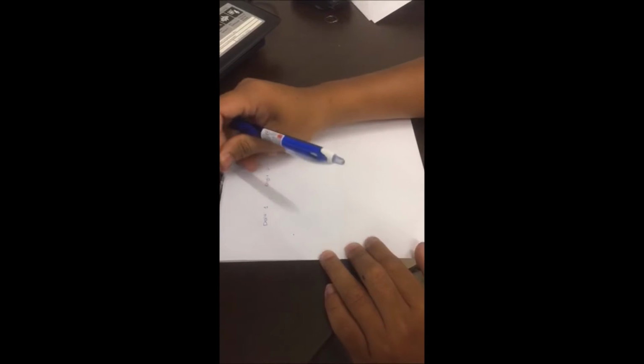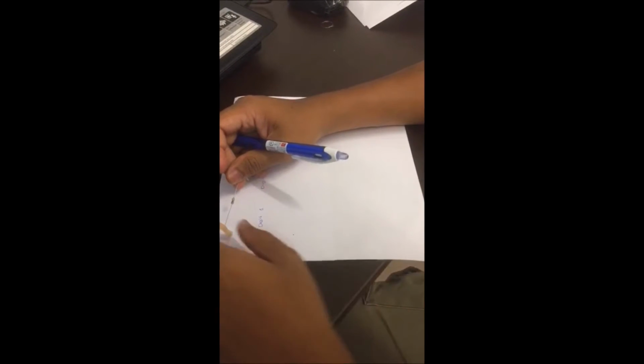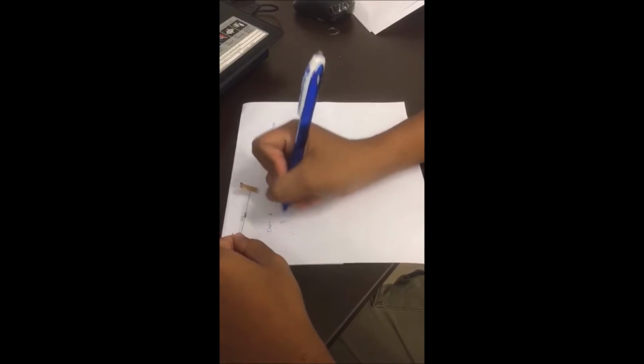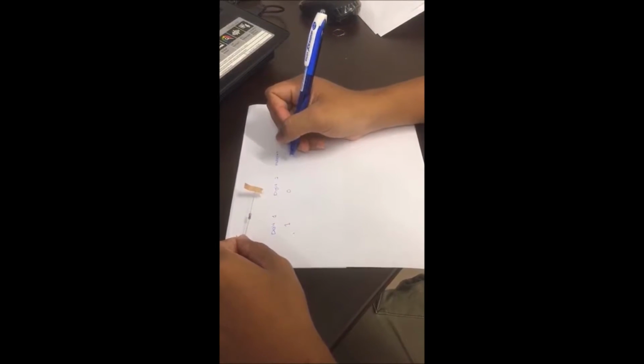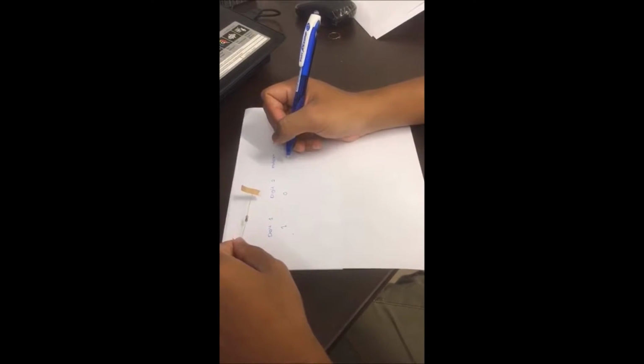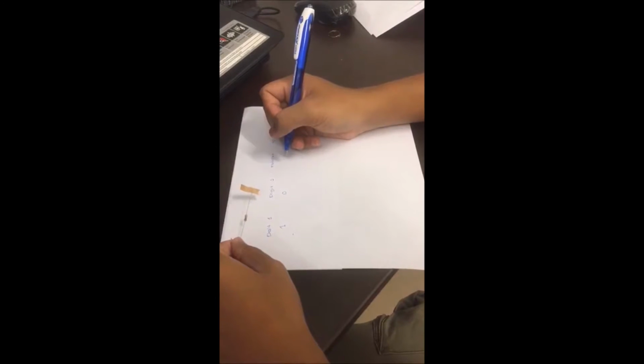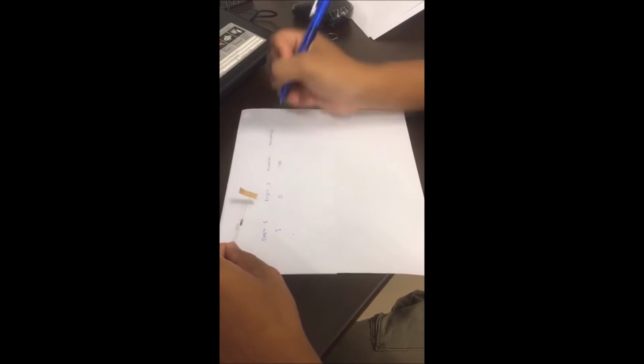For digit 1, the first color is brown. Brown is 1 and black is 0. For the multiplier, red is 100, and for the tolerance, gold is 5.